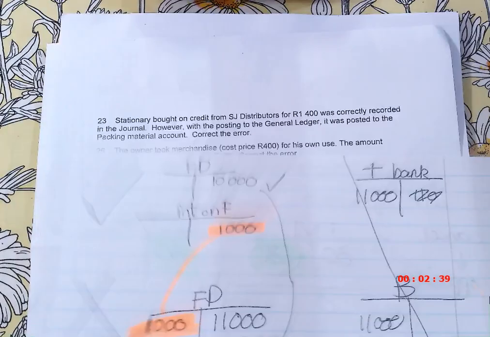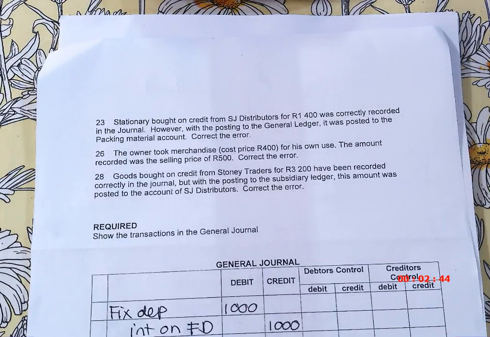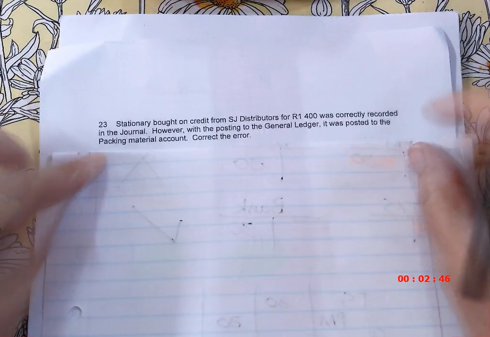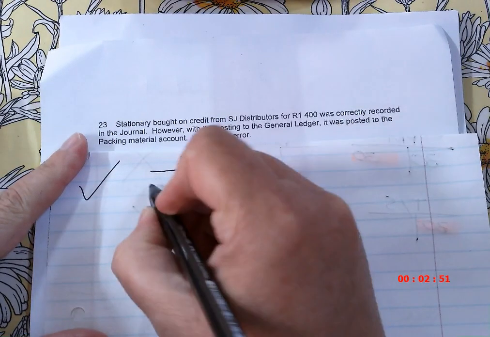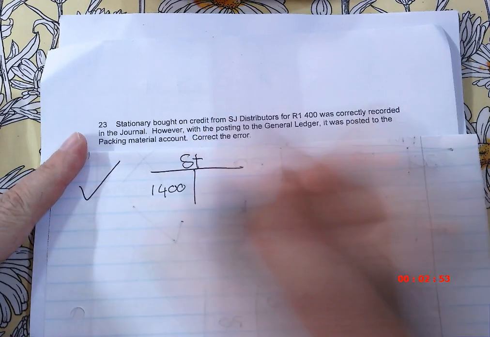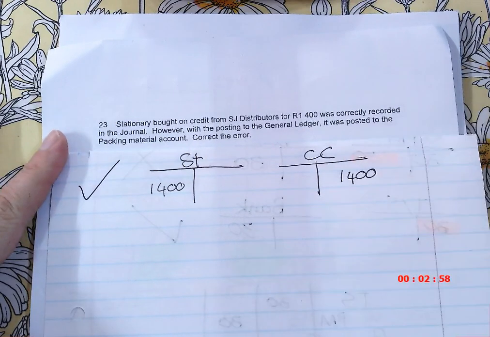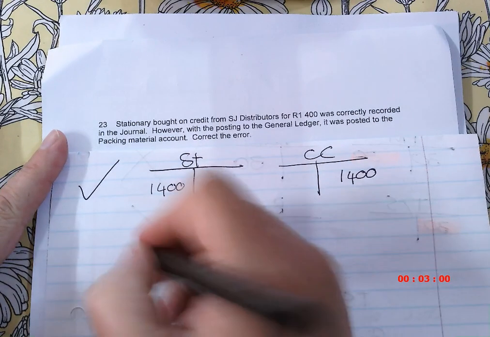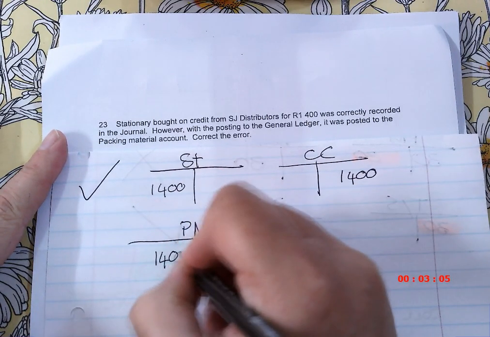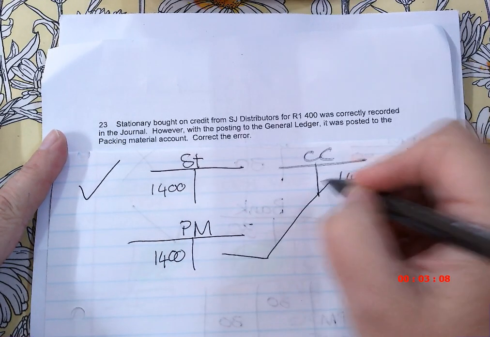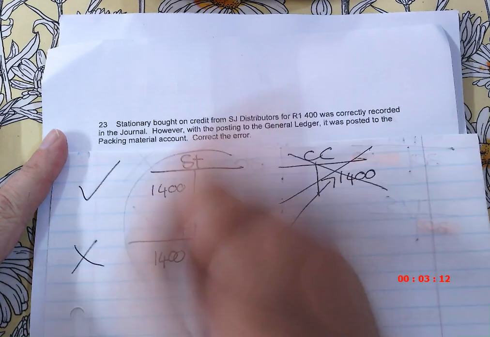So basically, if I look at this one, they say we bought stationery on credit. So in other words, the right one would have been stationery debit, creditors control, credit. But we showed it in the packing material. Now by this stage you should already know they credited creditors. You're not going to do anything with creditors. So the mistake is here.